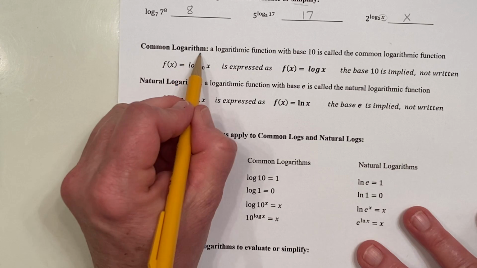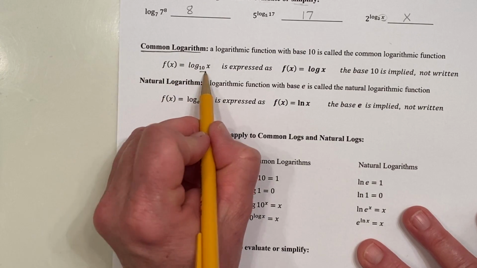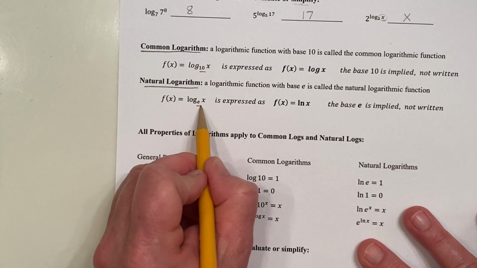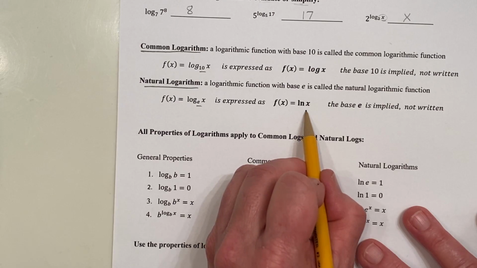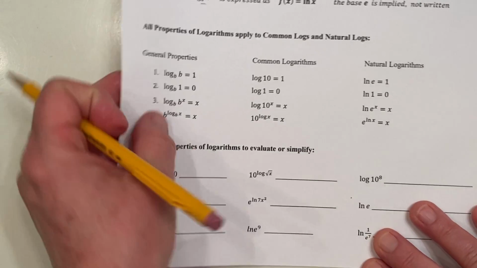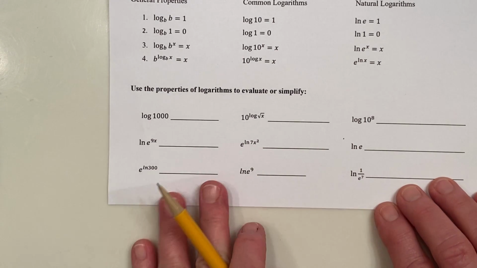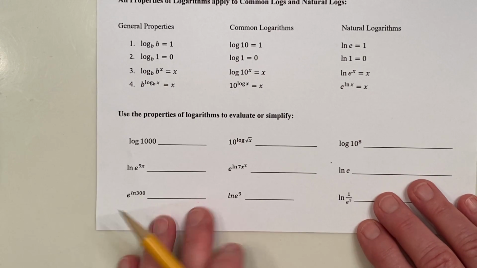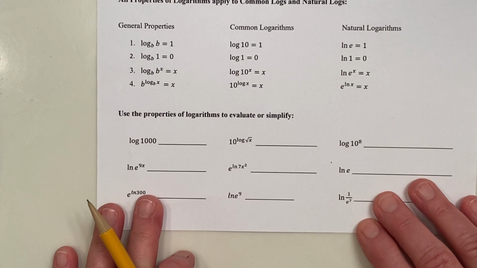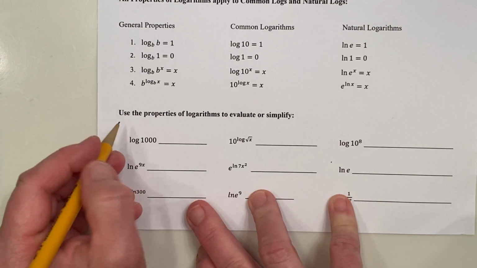All right, this further talks about the common log, which I mentioned, base 10, and the natural log, base e, which can also be written like this. Okay, and we have more properties here. But down here with these, let's just go ahead and see if we can evaluate them based on what we've seen so far.